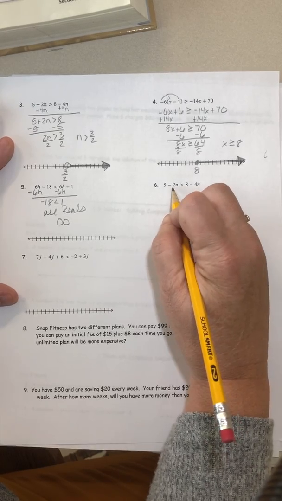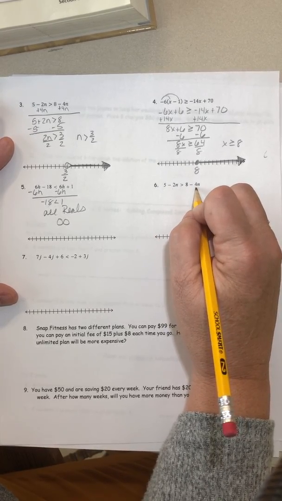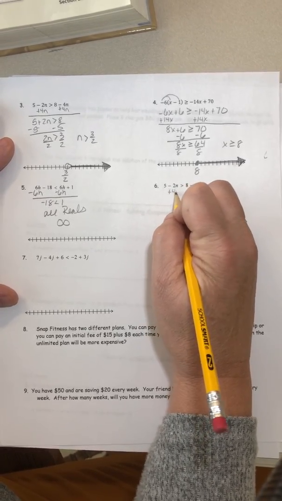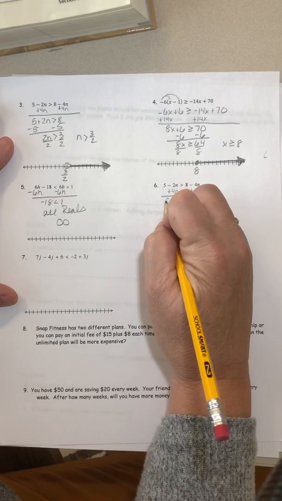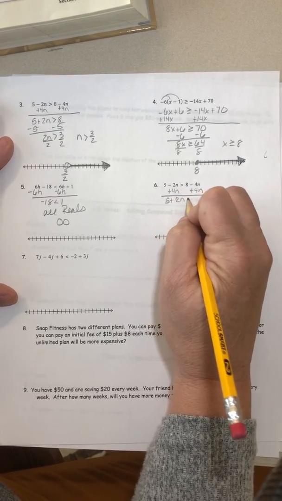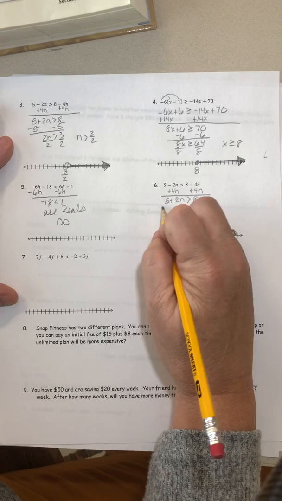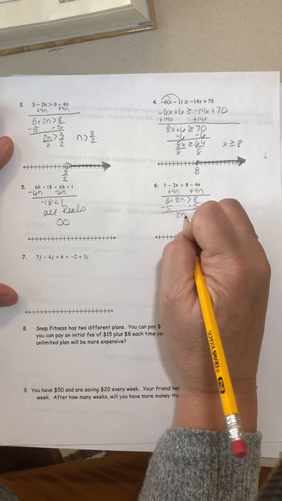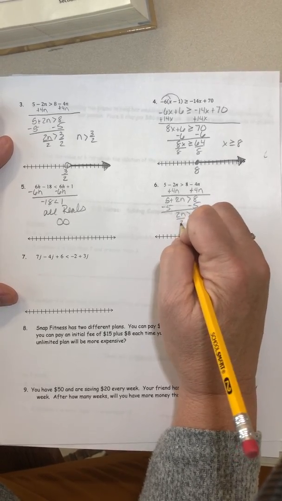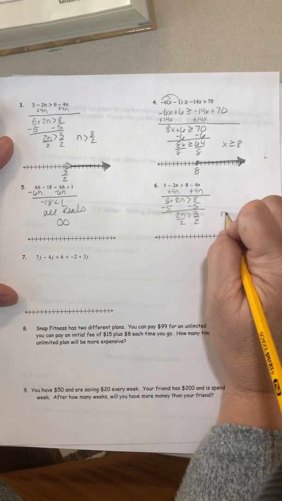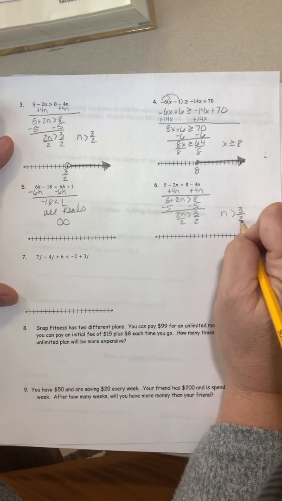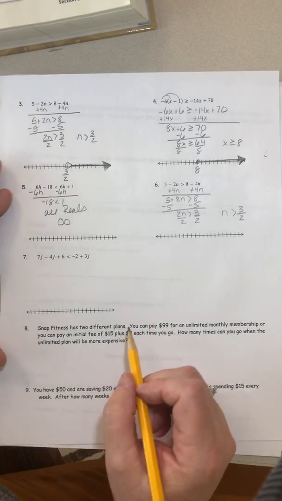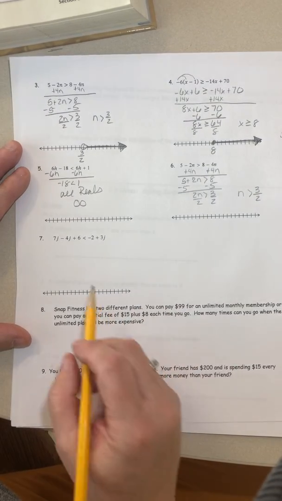Number 6, negative 2n, negative 4n. Negative 4n is smaller, so I'm going to get rid of that. Adding 4n to both sides, that becomes 5 plus 2n is greater than 8. Subtracting 5 from both sides, you have 2n is bigger than 3. And that is exactly the same question we did up here for number 3. I think you might have a different one in your notes right there, so I'm going to skip over that one.